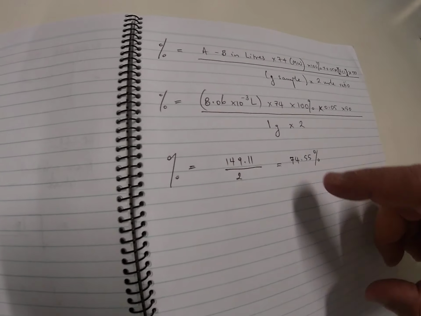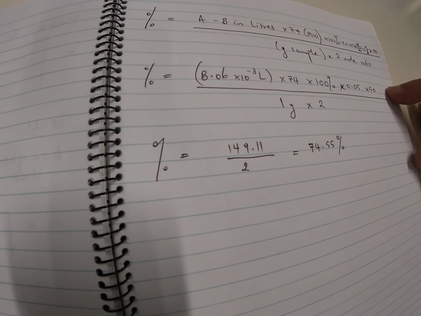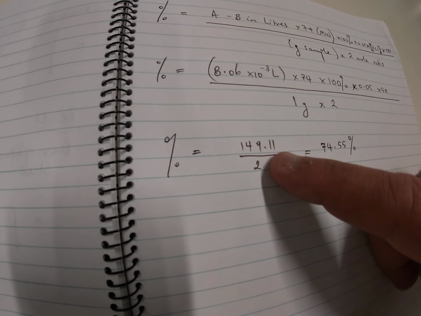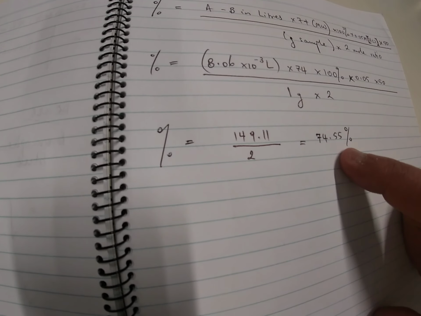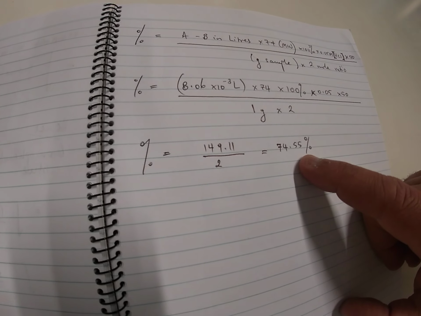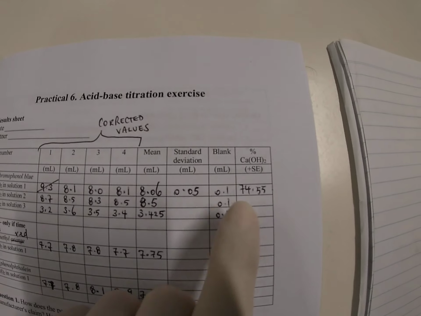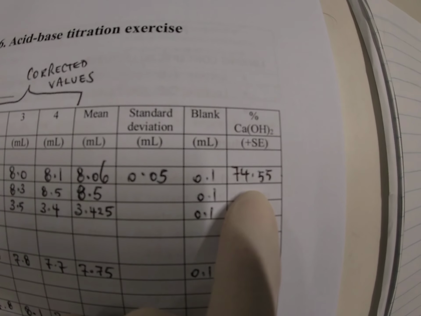Once you work out the answer, the first part of this equation works out to 149.11. Divide that by 2, so the overall percentage of calcium hydroxide in solution number 1 is 74.55%. And here it is. That's it. Thank you, Bob. Thank you, Barry.